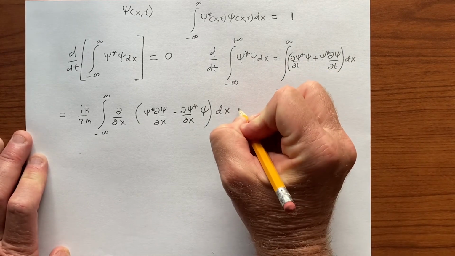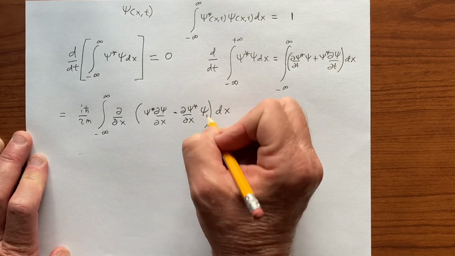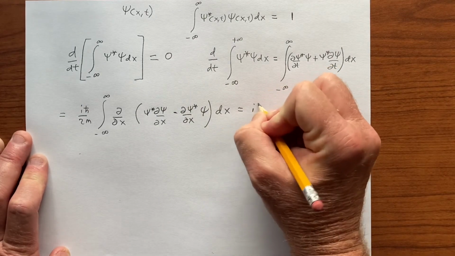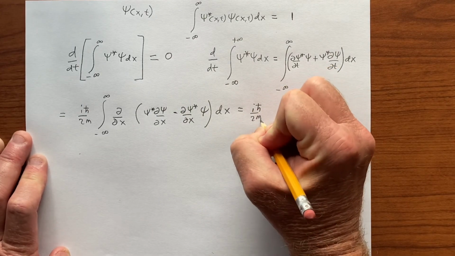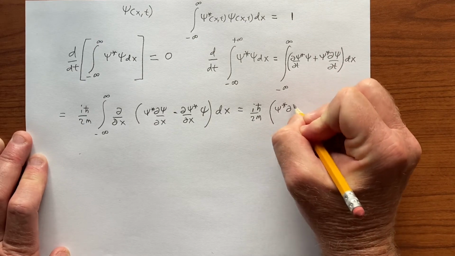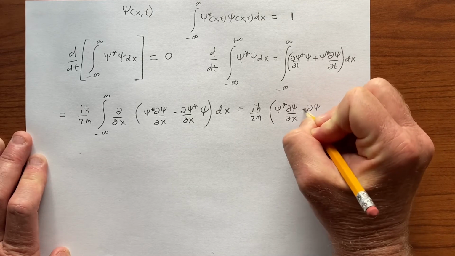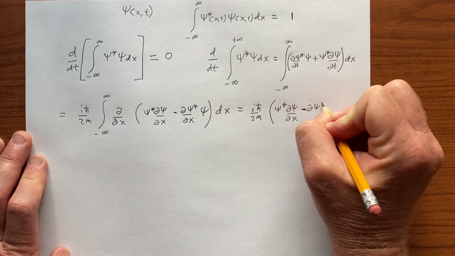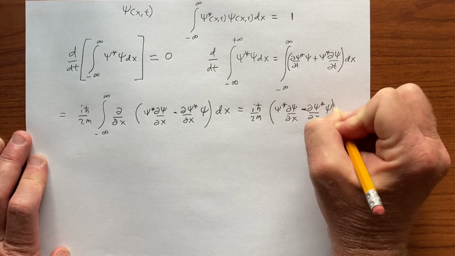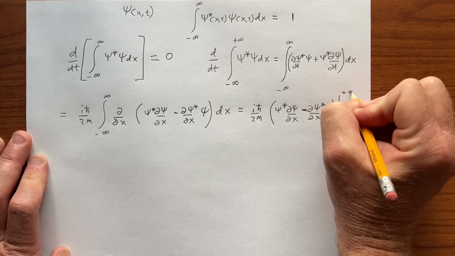We write it like this so we can see that when we integrate this, we'll just get the thing in parentheses. That looks like i h bar over 2m times psi star d psi by dx minus d psi star by dx psi, and we evaluate this from minus to plus infinity.